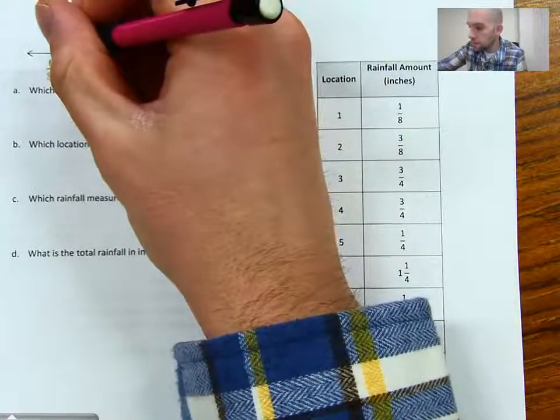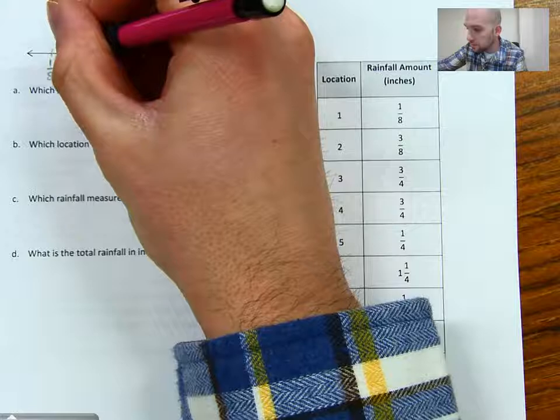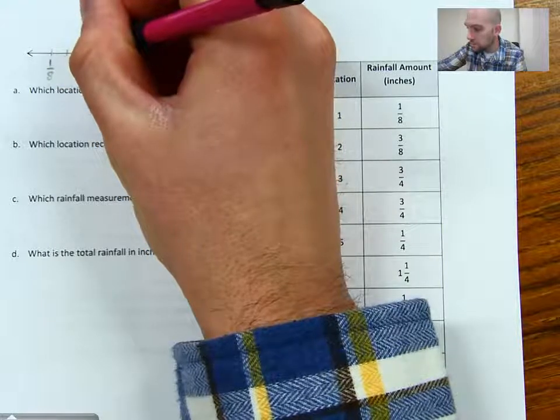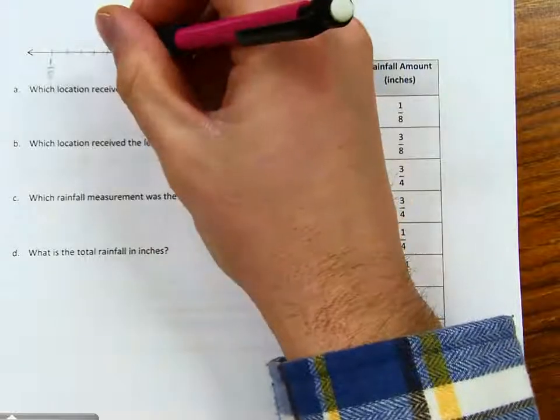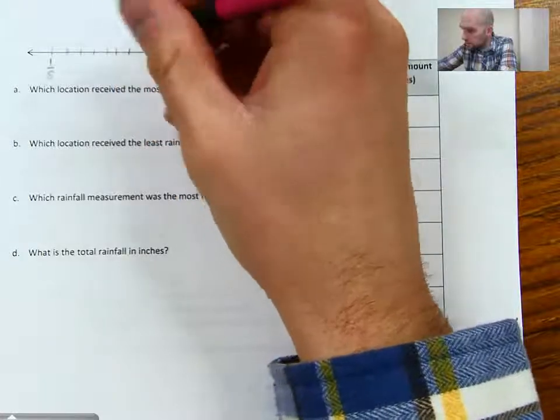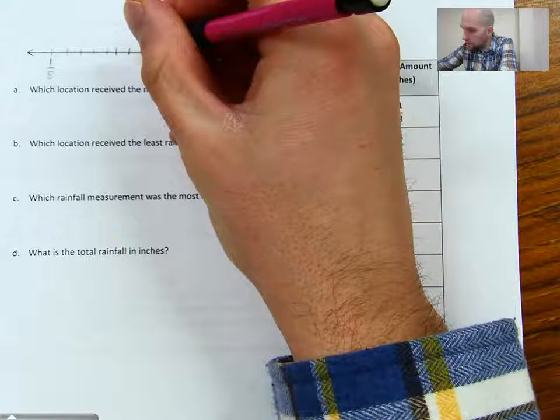Then we have 2/8, 3/8, 4/8, 5/8, 6/8, 7/8, and then 8/8 is 1.